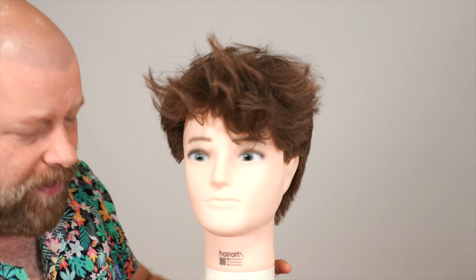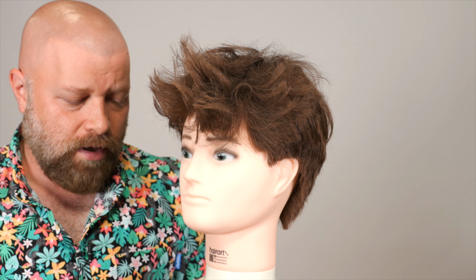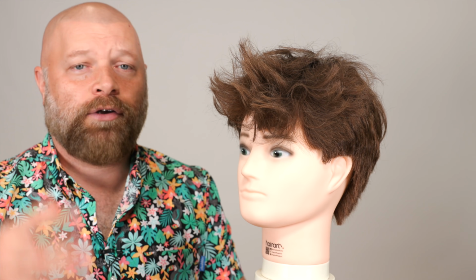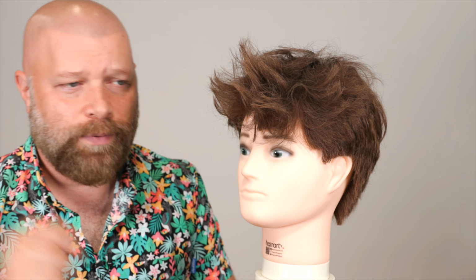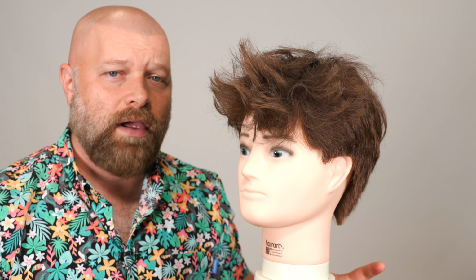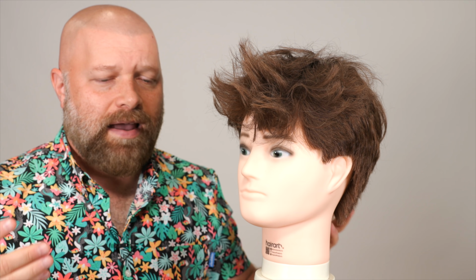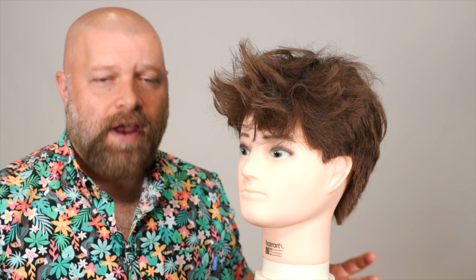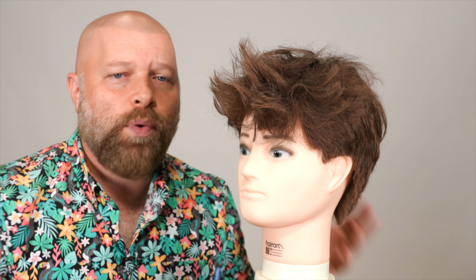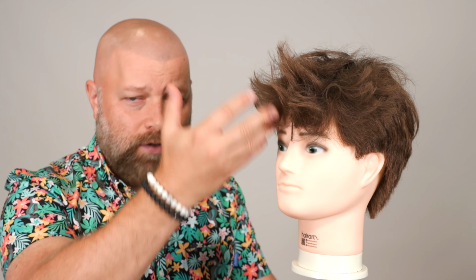Because I get a lot of messages from a lot of people, oh, I want my hair like this TikToker or this person or that person, usually always from social media. But people will send me photos and I'll look at their hair and it's nowhere near where it needs to be to look like this.